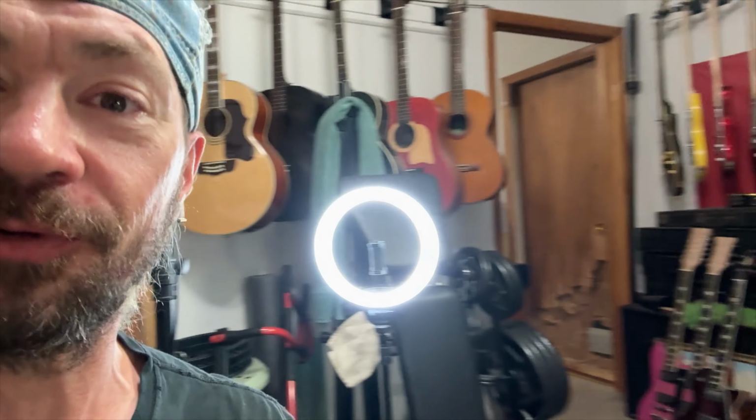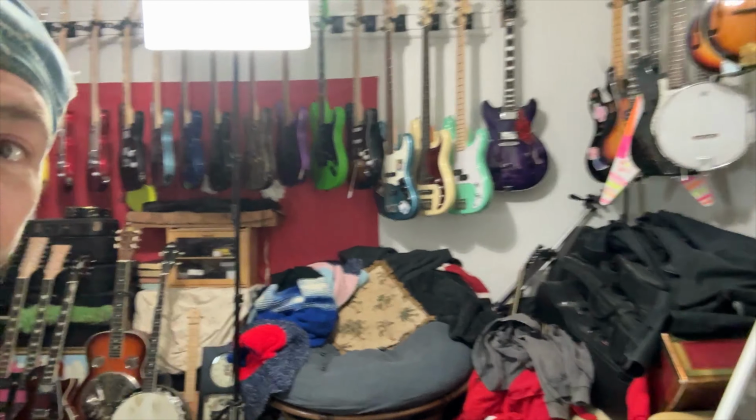Get started today. Yeah, my little home studio. There's not a lot there. Not really. The majority of what's in my room is guitars hanging on walls and just stuff.